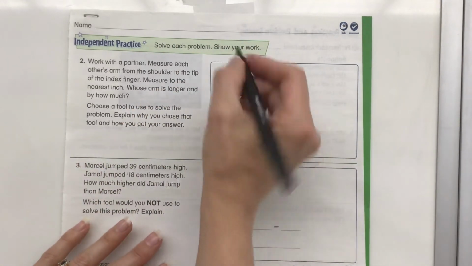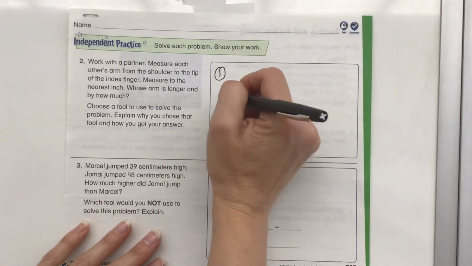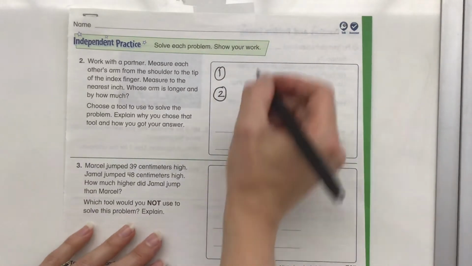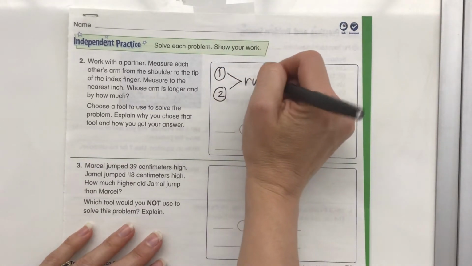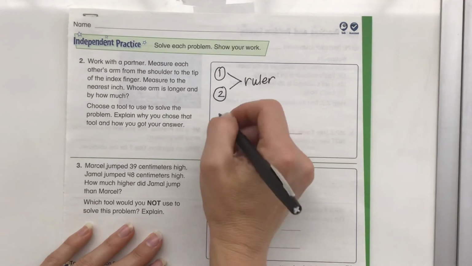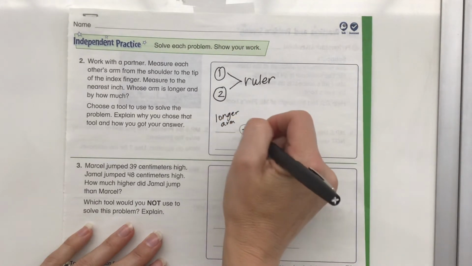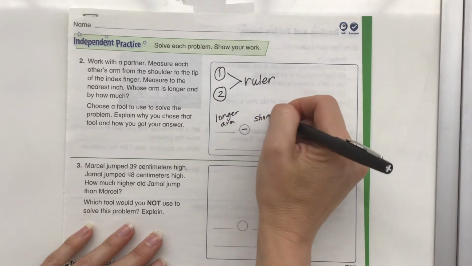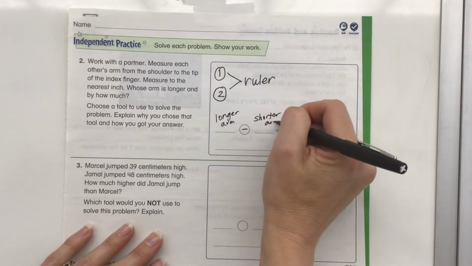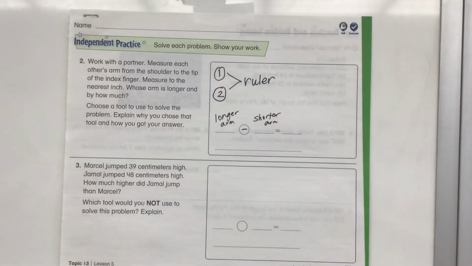So this one you have to measure. We can have partner 1 and partner 2. The tool that you'd want to use is a ruler, okay? And then you would put the longer arm minus the shorter arm to get your total answer, okay?